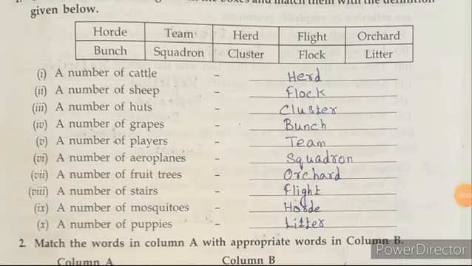Using this tabular column, we have to fill in the answers for the definitions given here. A number of cattle. Which type of noun is this? This is known as a collective noun. Listen carefully, children. A collective noun is a noun that refers to a group of people, animals or things.